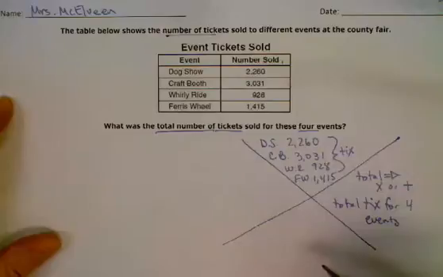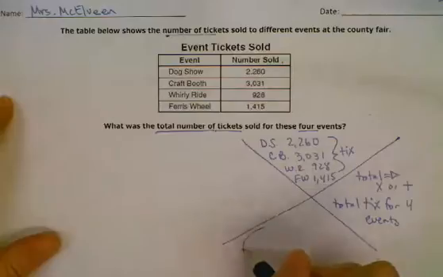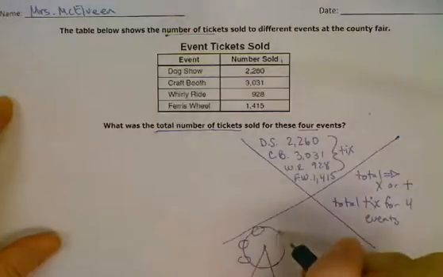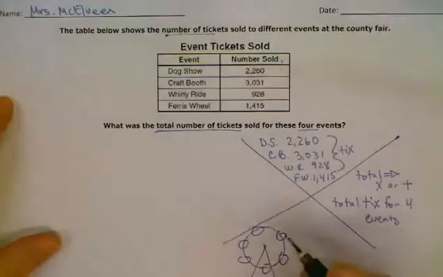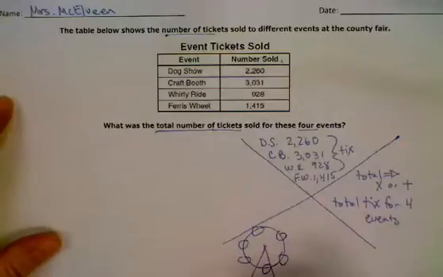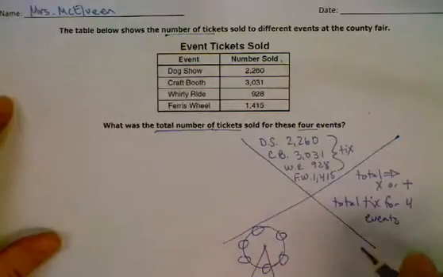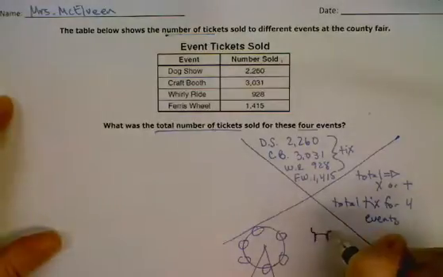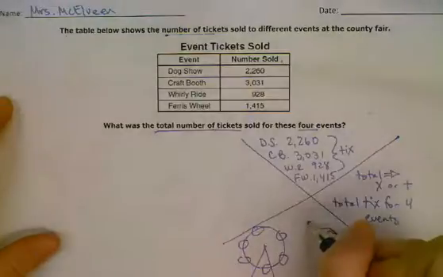If I'm really thinking through this, I could draw a picture. I could have a giant Ferris wheel. And I know that was 1,415 tickets. A dog show. Don't pay any attention to my dog drawing. There's his ears.